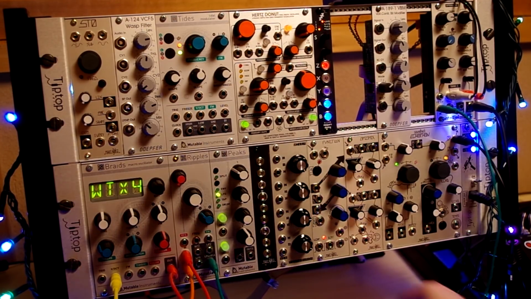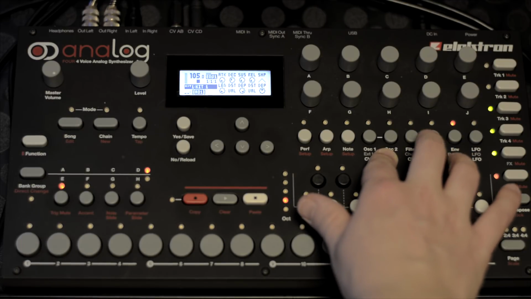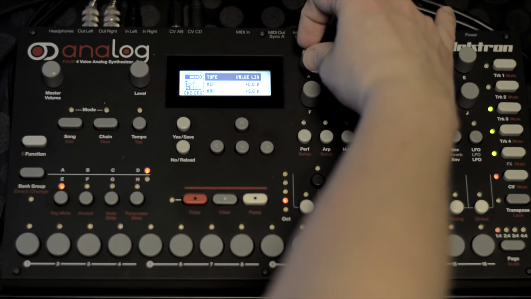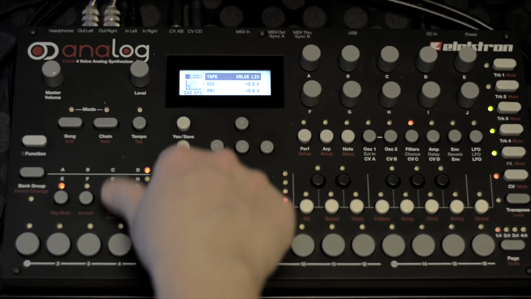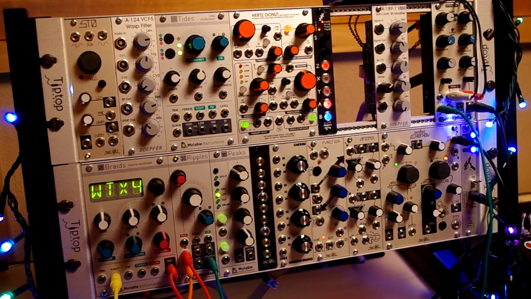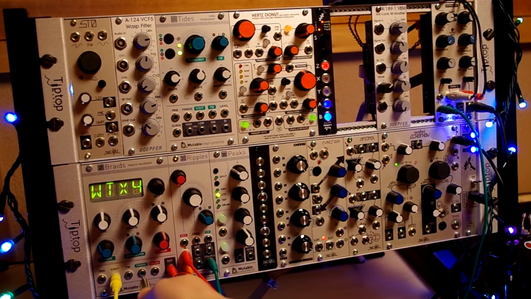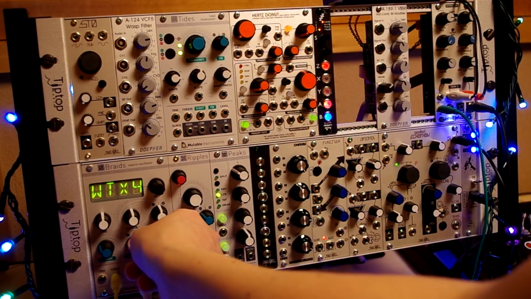So how we're going to do that is we're going to use CVC this time. Let's go function, CVC. Again, we're going to set this one to value. We're going to leave it at 0 and 5 volts. And then what we're going to do is, this is my CVC. I'm going to plug that into the timbre input on Braids and turn the attenuator up.